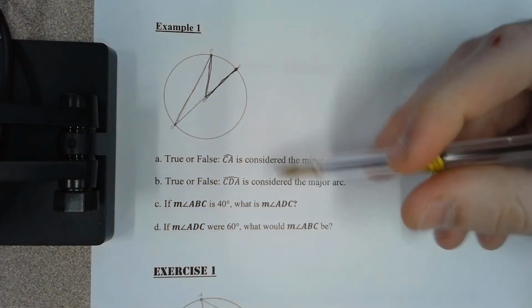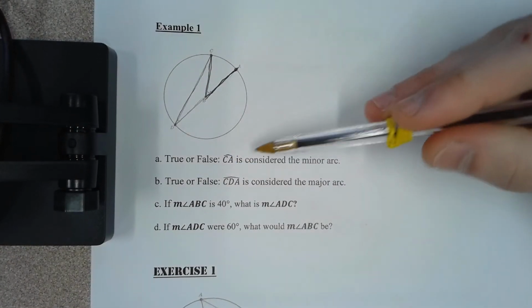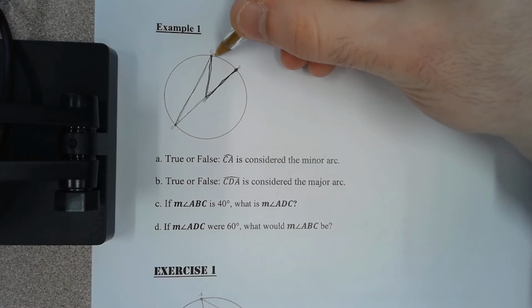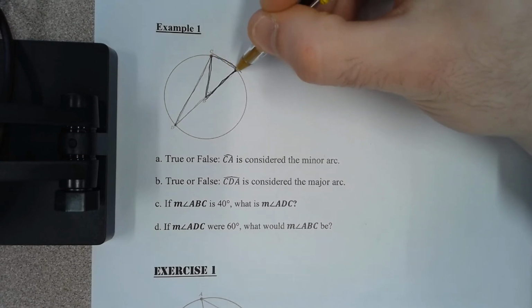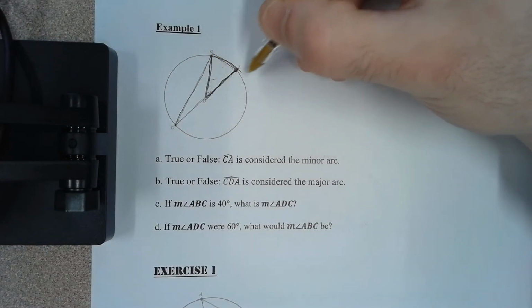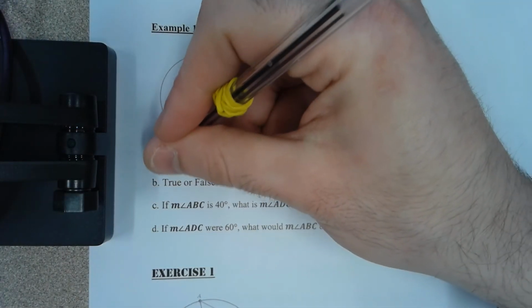So let's look at these questions here. Example 1A, true or false? Arc CA is considered the minor arc. Well, I go from C straight over to A, and this looks like it is on the interior of my central angle. This is my smaller arc, so that's going to be true. Arc CA is considered my minor arc, so that's going to be true.